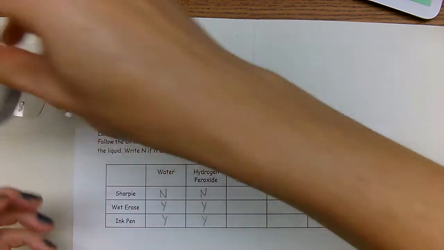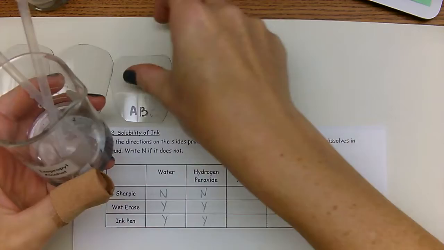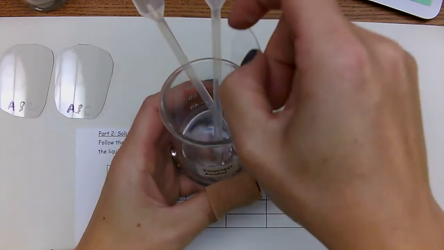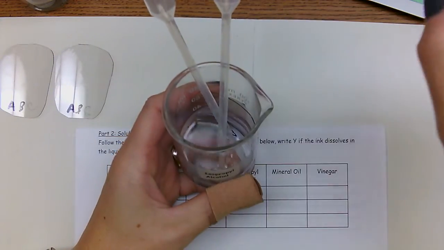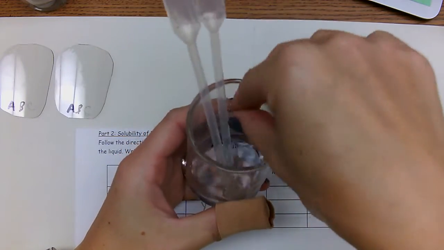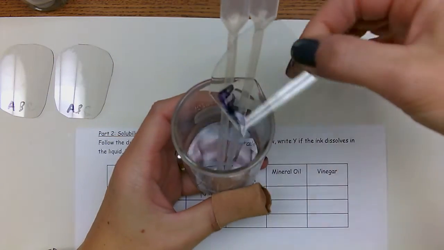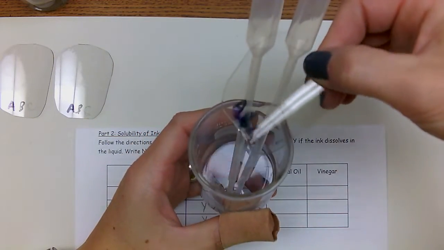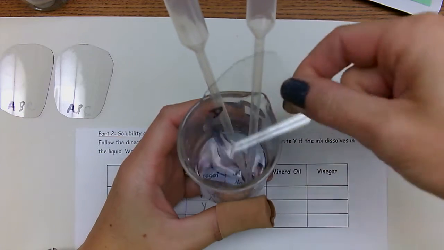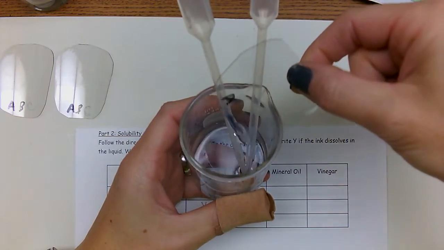Isopropyl alcohol. Isopropyl alcohol is in this one. So we're going to take our little piece of plastic. 1, 2, 3, 4, 5, 6, 7, 8, 9, 10. And you can see that B and C did come off, and A is still there.